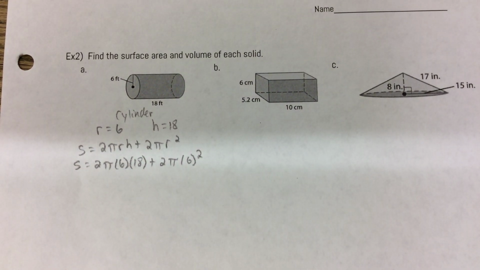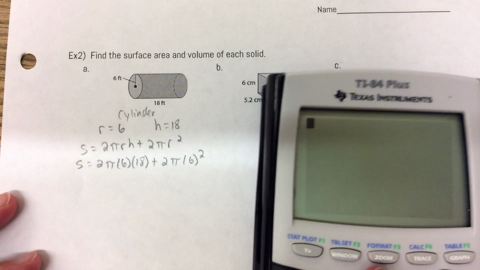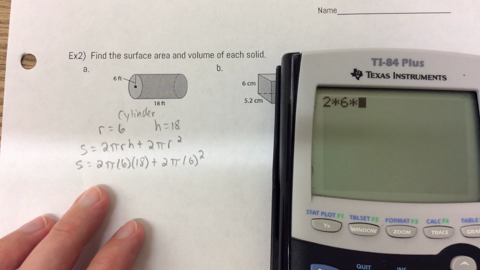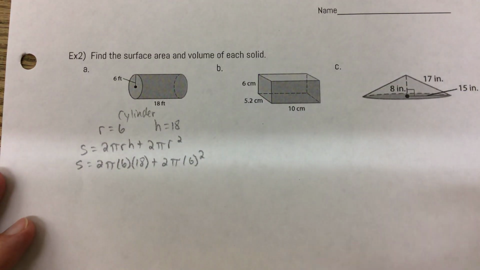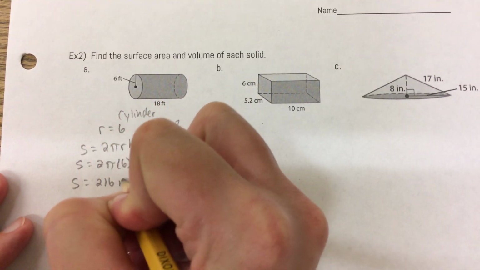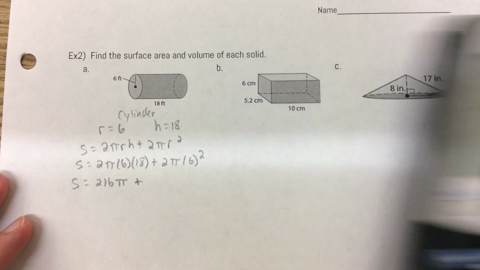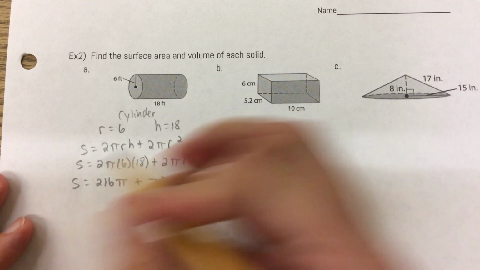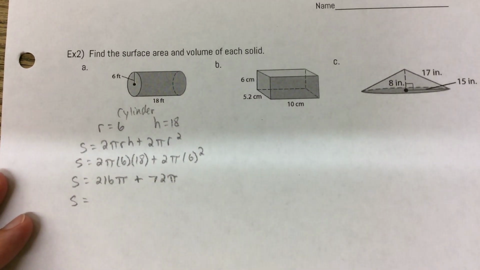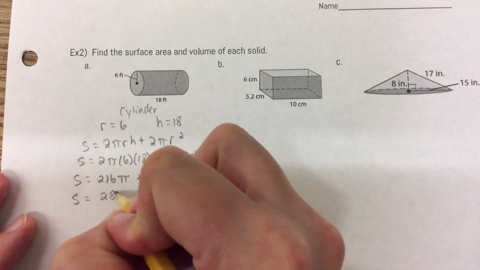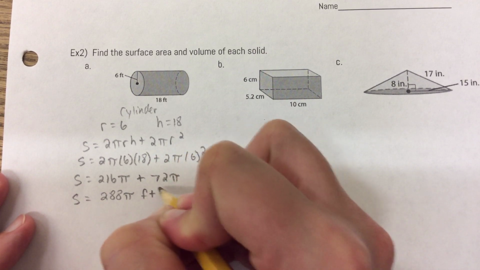Okay, so now just like we did with the circle before when we were finding area, we are going to give exact answers with pi in them and then multiply the pi out at the end. So I'm going to multiply all my numbers together here. So I have 2 times 6 times 18, which is 216, and I have the pi on the end. And then here I have 2 times 6 squared, which is 72, and I have a pi on that one. Now just like you're combining like terms, we can add these now. So 216 plus 72 gives me 288 pi feet squared.